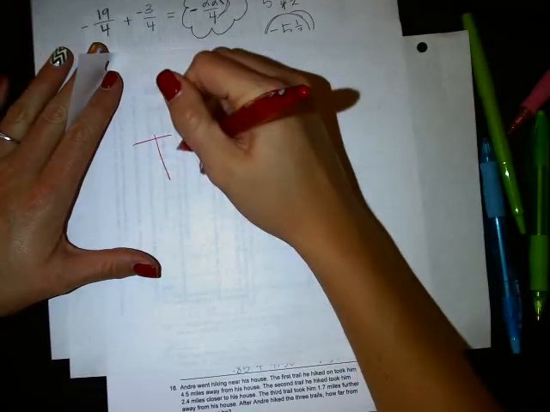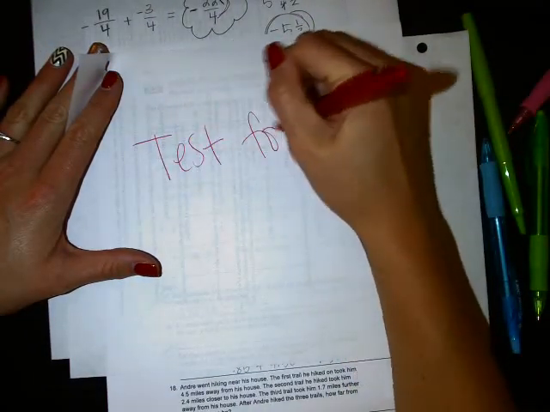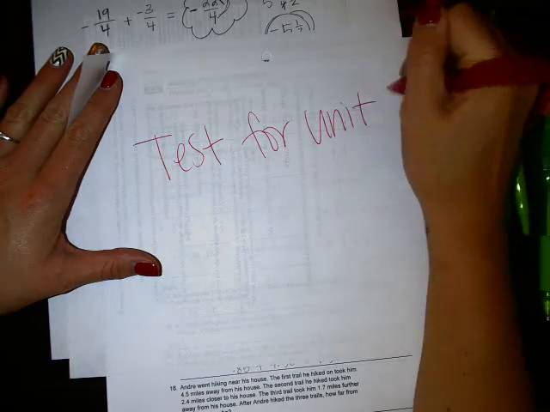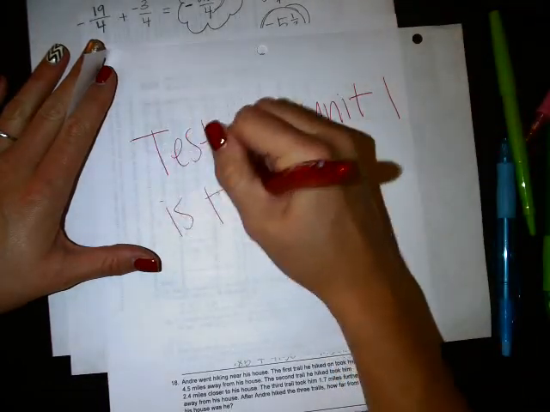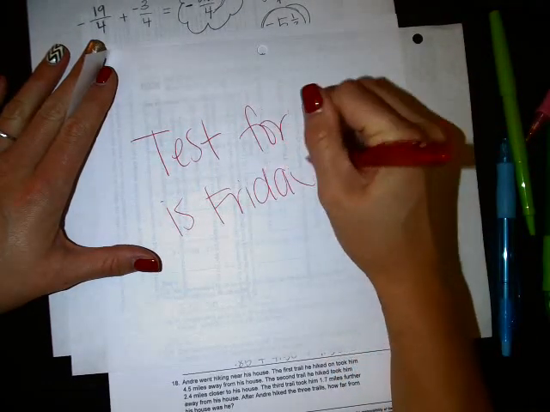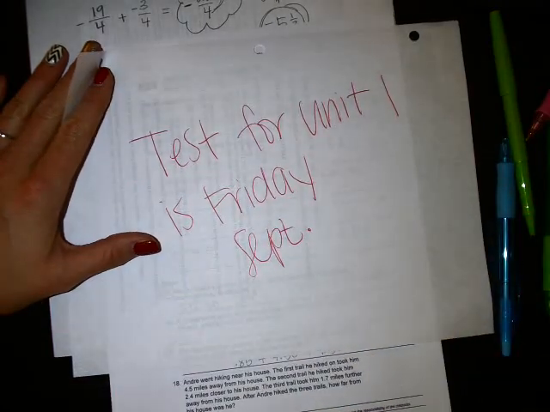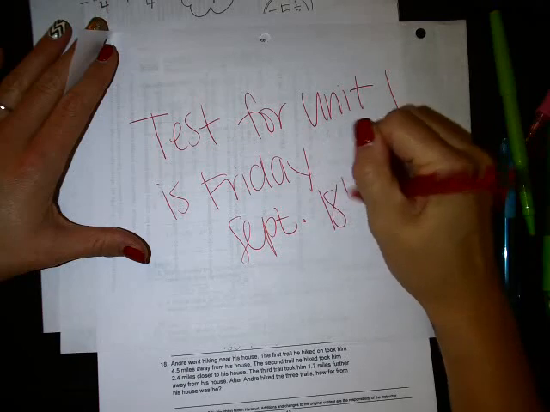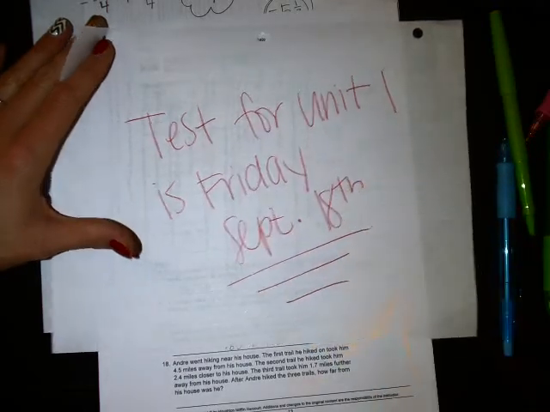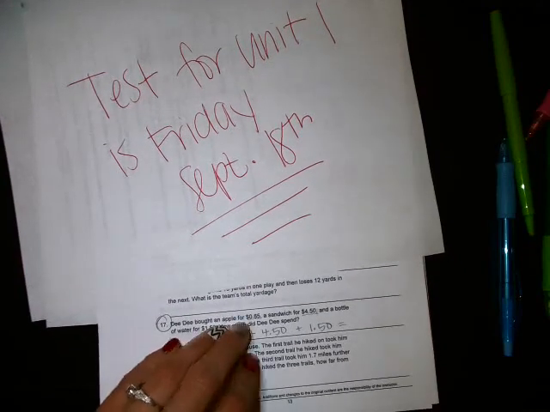Test is Friday. Let's write that. Test for Unit 1 is Friday, September, what's that going to be? That's going to be the 18th. Okay? So your test is this Friday. So this is all stuff that's on your test.